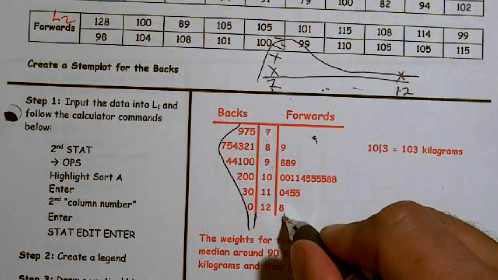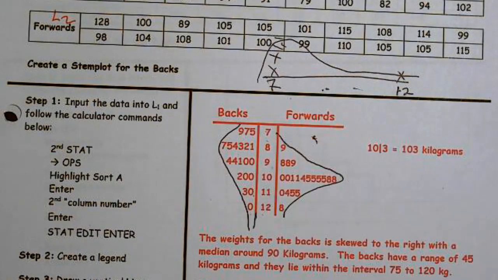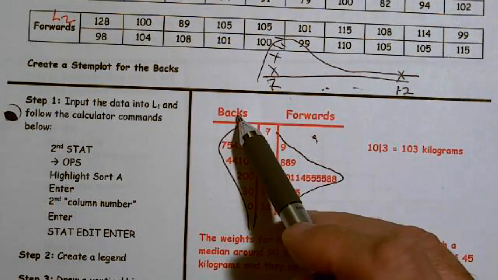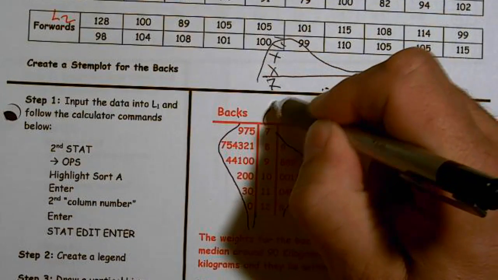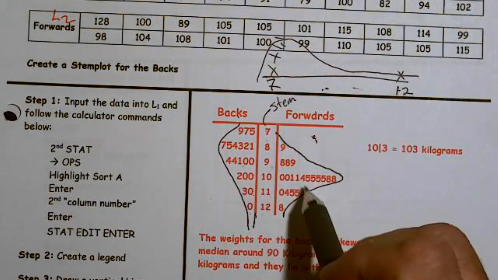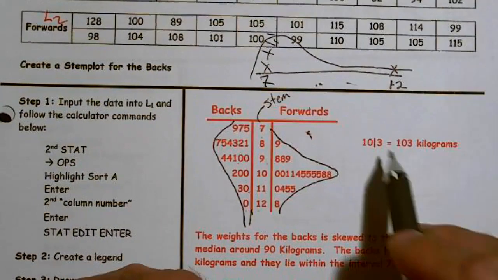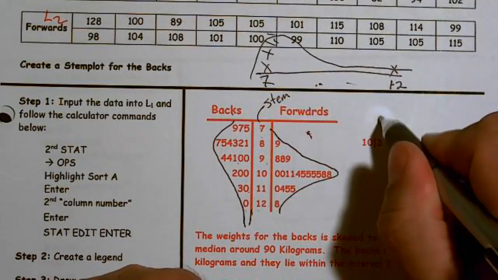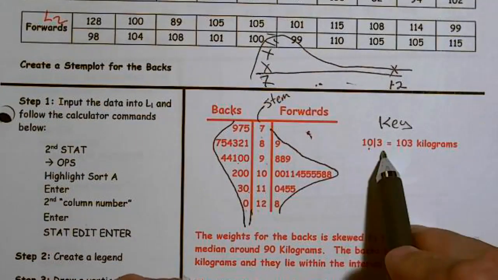When I look at the forwards, I see it's mound shaped. And so I've labeled this with backs, I've labeled it with forwards, and this part right here is my stem. Leaves for the backs and leaves for the forwards. Now, I always need to make a key or a legend. So this says 10 and the number 3 is 103.